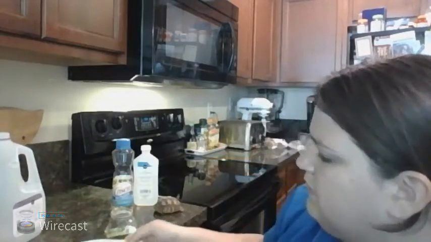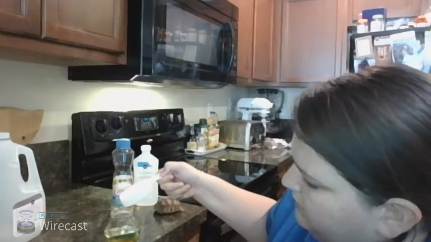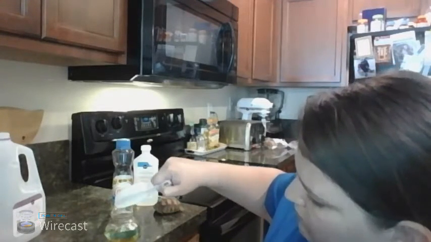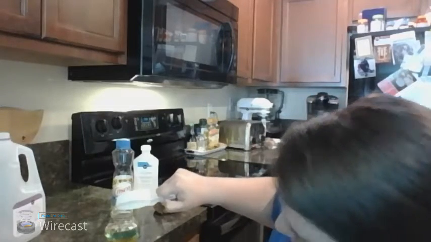Alrighty. And in goes the water. See, this would, oh, I spilled a little bit. This would be way more exciting if everything had a nice color to it, like if I had my food coloring.